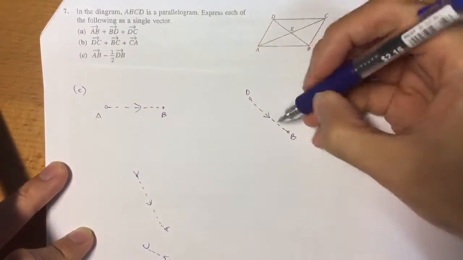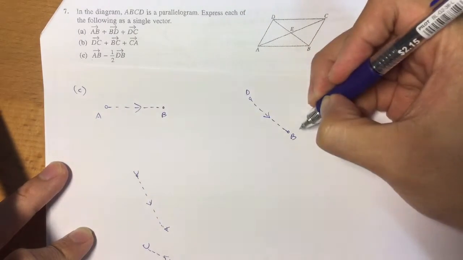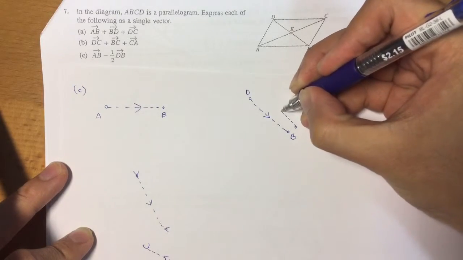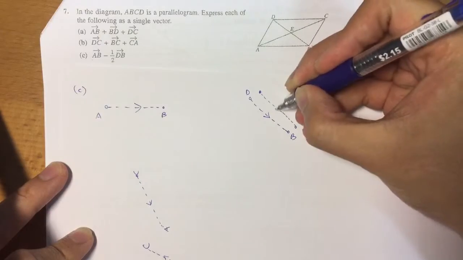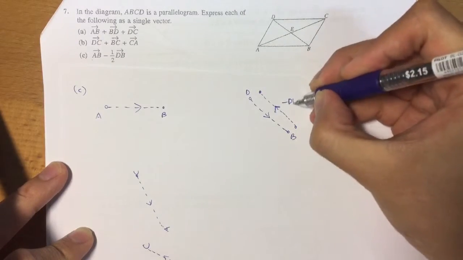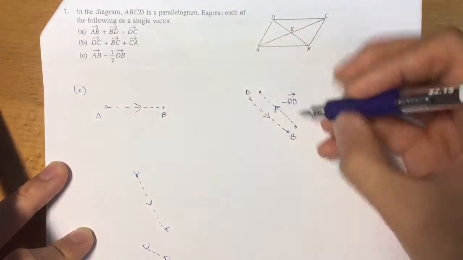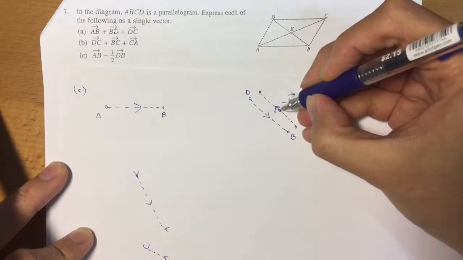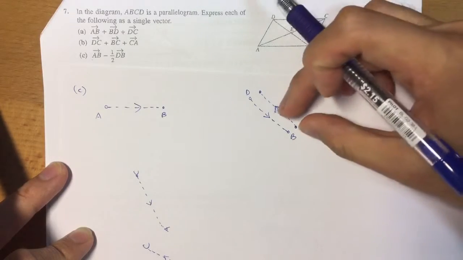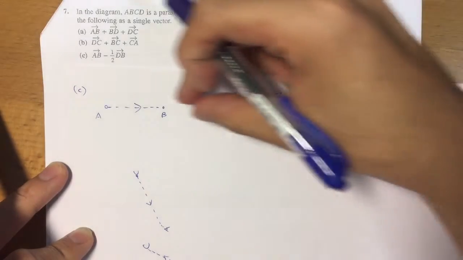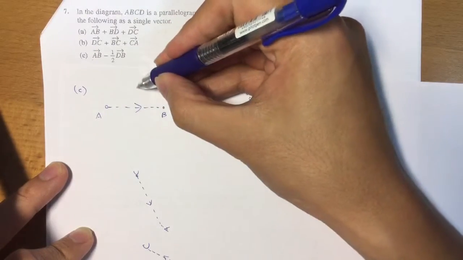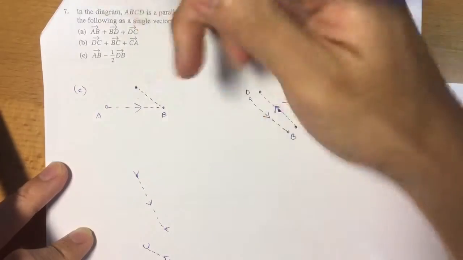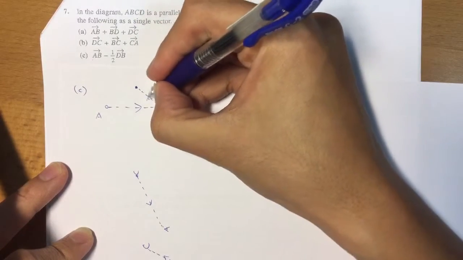However, this is the positive direction of DB. So the negative direction basically is going in the opposite side. This is negative DB. However, I only want half of it. So basically all I need is half of the full length, which probably ends up here. So this is the start and end that I want. If I bring it across here, it's just to this point, parallel to DB but in the opposite direction, and I end up here.